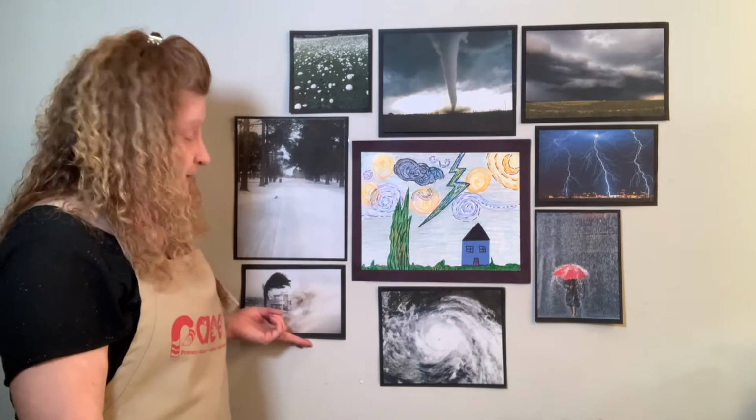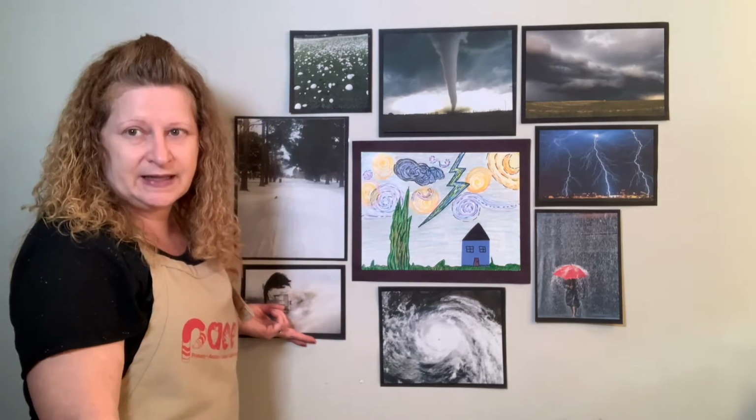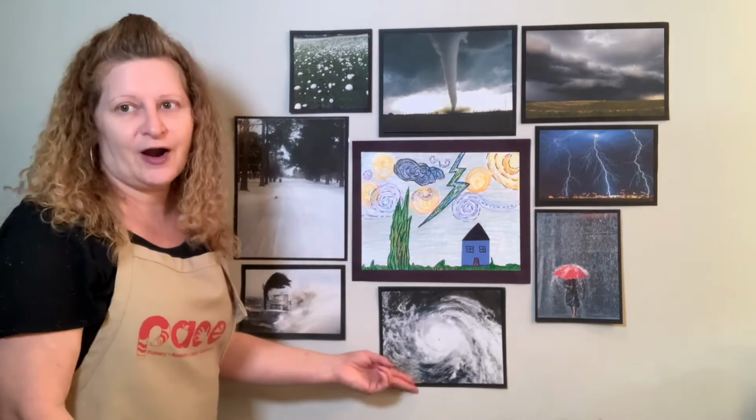During hurricanes, most of the time, the safety that we need to get to is maybe another area, like a different state or a different city, where we can get completely away from a hurricane.